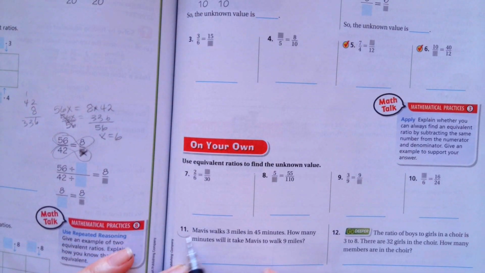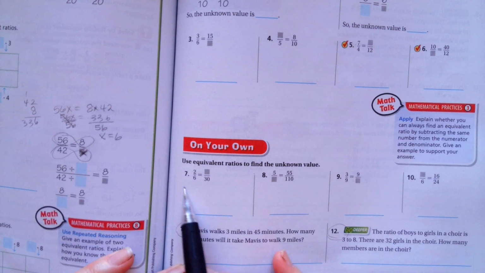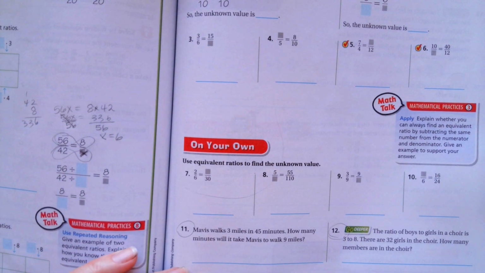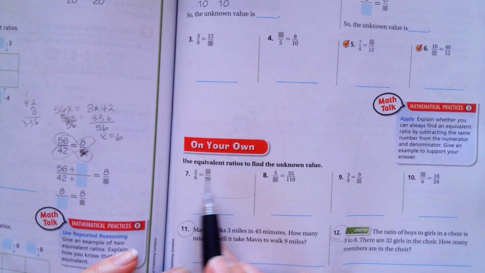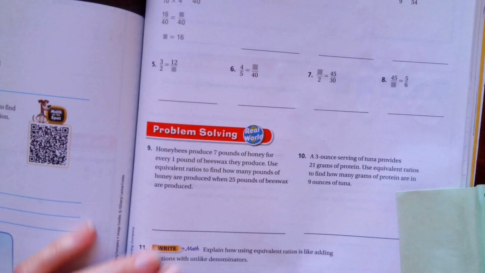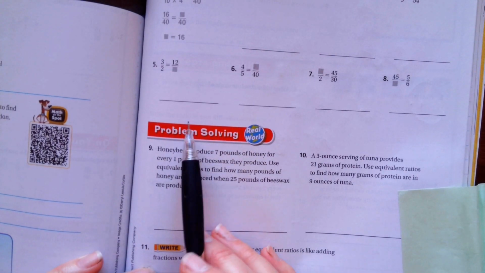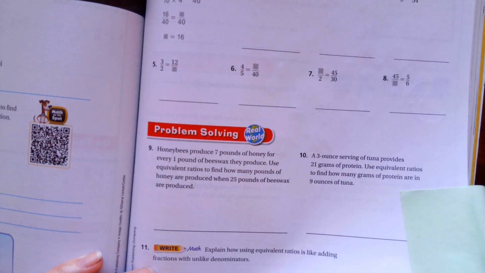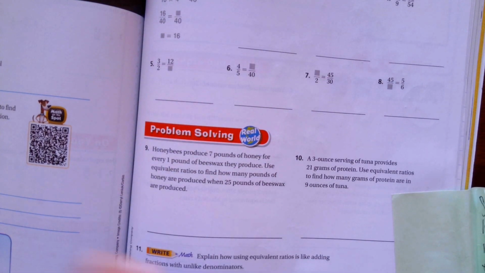And then 11 and 12 is going to be a similar problem. It's just in word problem form. So you're probably going to be doing something similar to what you did up here. And then same thing here. 239, same thing. Okay.